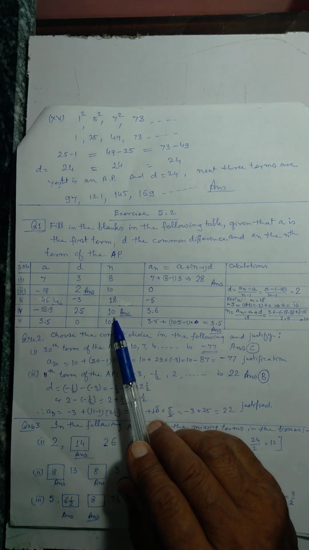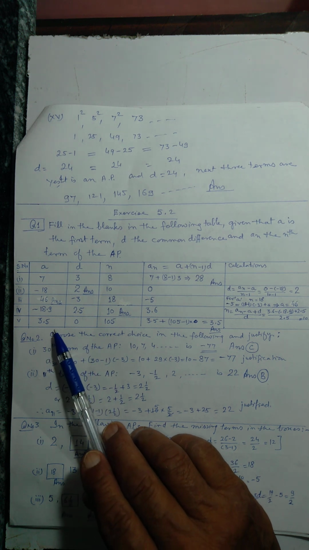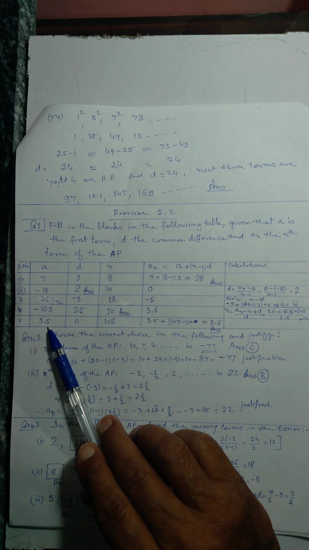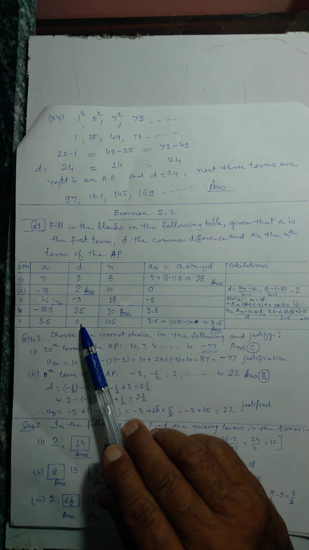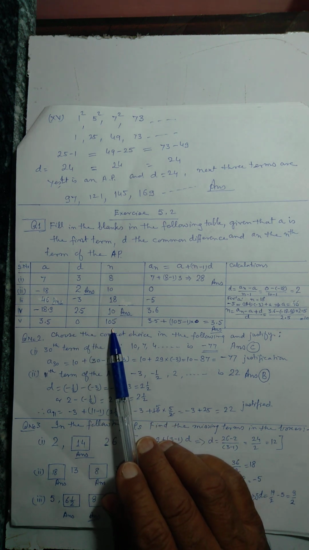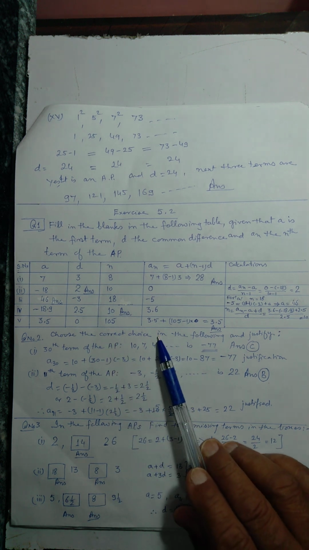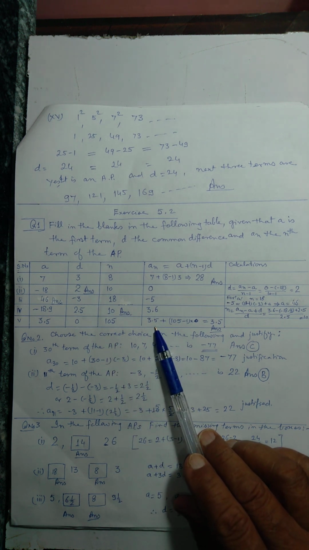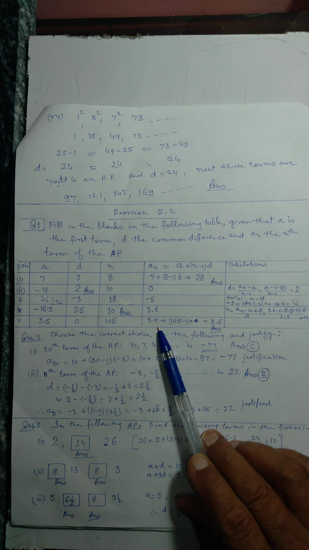Now proceed to the fifth part, that is 3.5, common difference is 0, number of terms is 105. We have to work out the nth term. So here I have solved it.